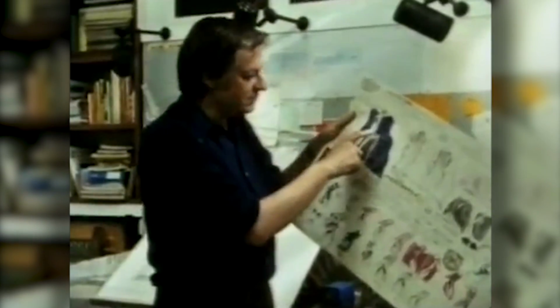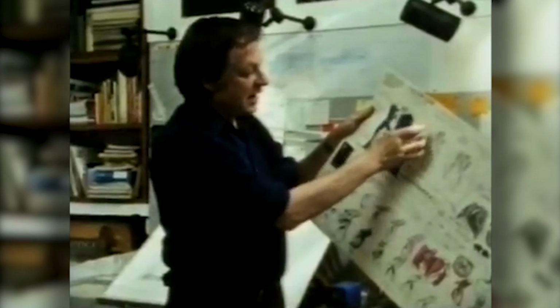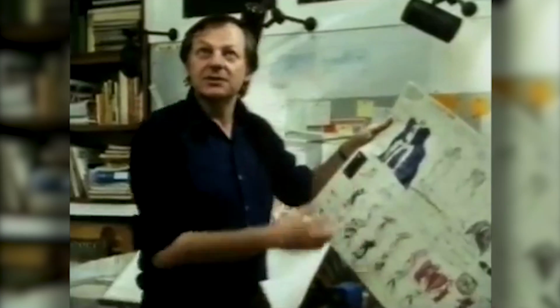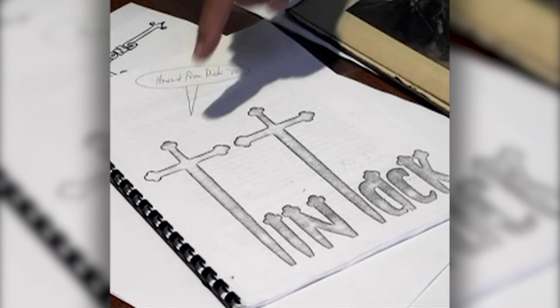Speaking of which... As it turns out, Howard Blake was right all along that the movie needed a proper story treatment, which was why in 1973, Williams hired him to write a new script for the project. The result was a treatment called Tin Tack.